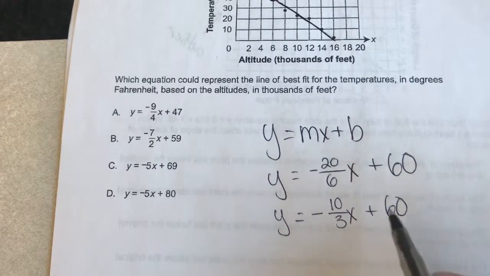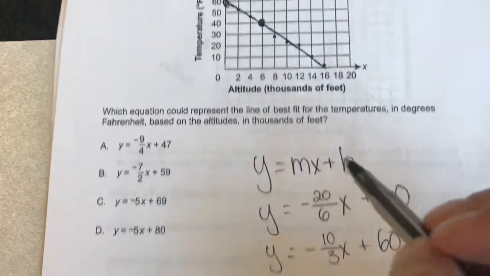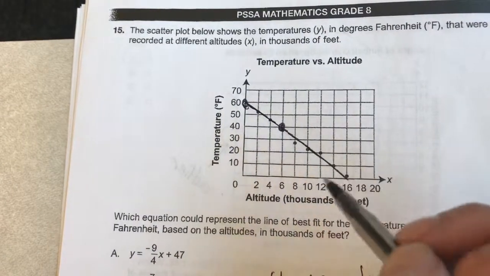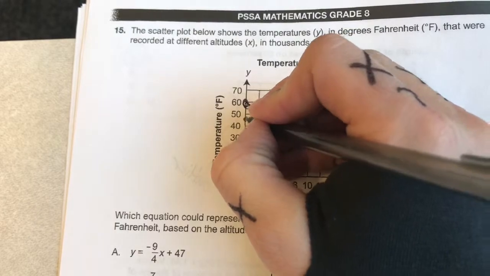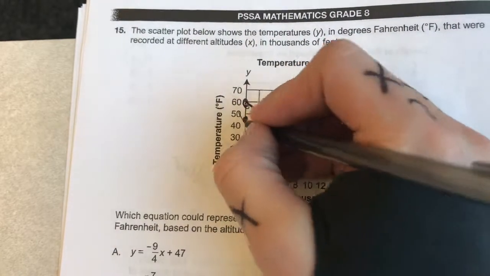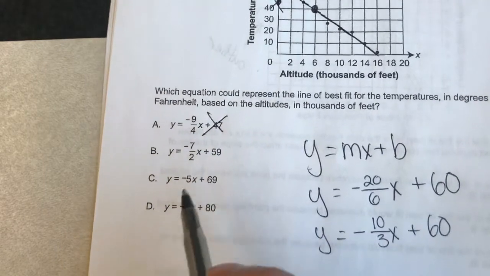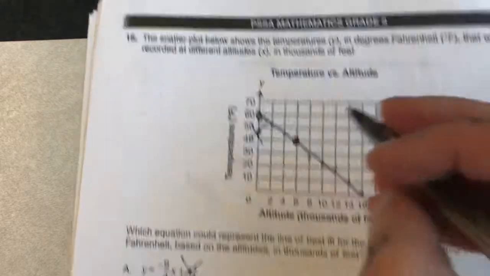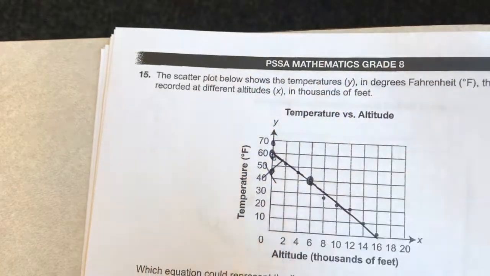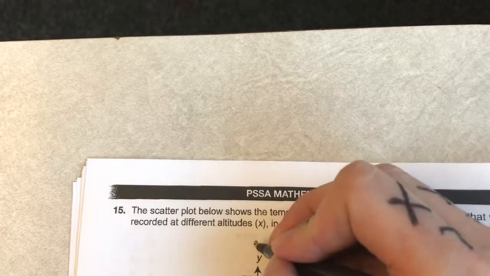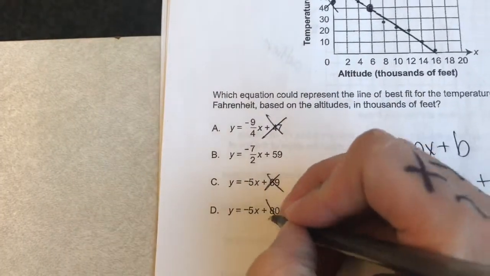The dead giveaway is this plus 60. It's definitely not plus 47. Plus 47 would mean that my y-intercept is here, and it's definitely not that, so we can rule out A. B is probably it, but let me rule out the others. Plus 69 would be way up here. It's definitely not that. Plus 80 would be way up here, so it's definitely not D.